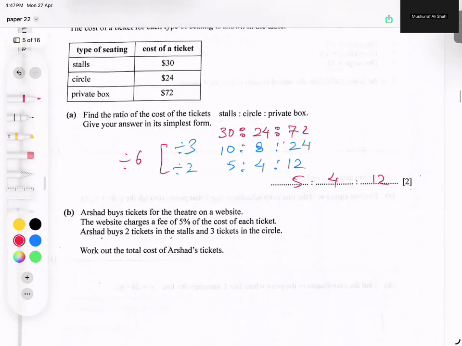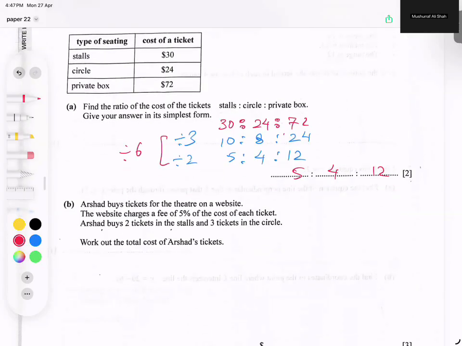And let's talk about the question below. Arshad buys tickets for the theater on a website. The website charges a fee of 5% of the cost of each ticket. So if the cost is 30, we'll take 5% of 30. This is the charge. Okay.